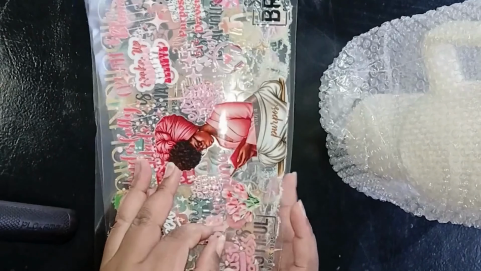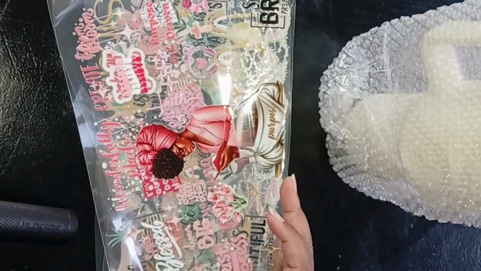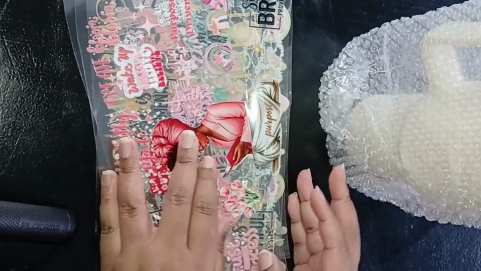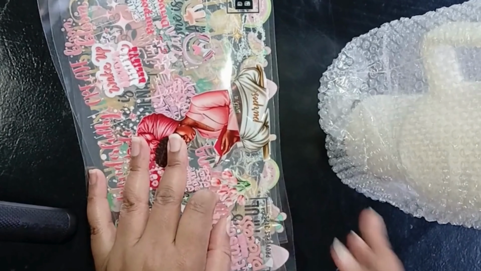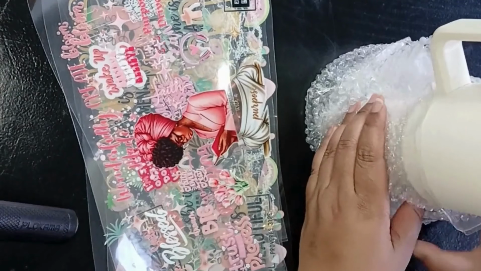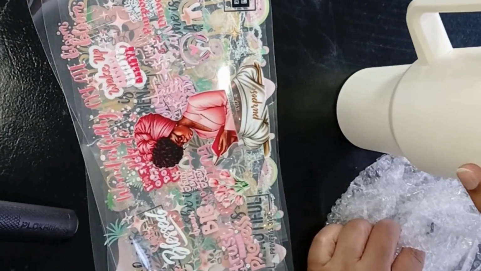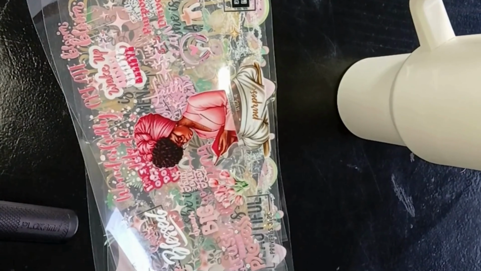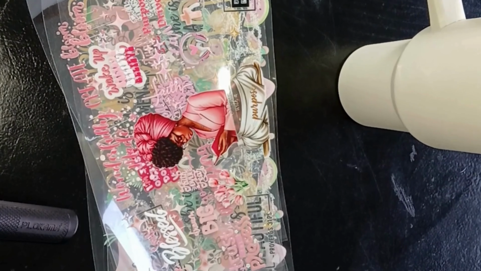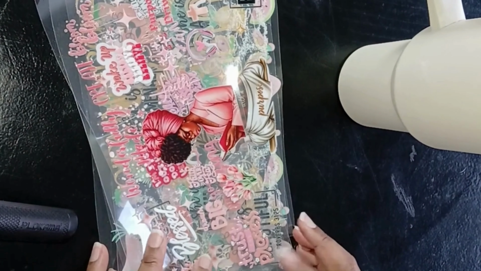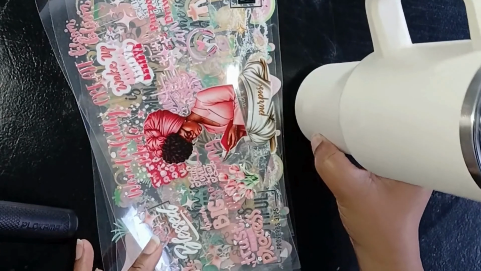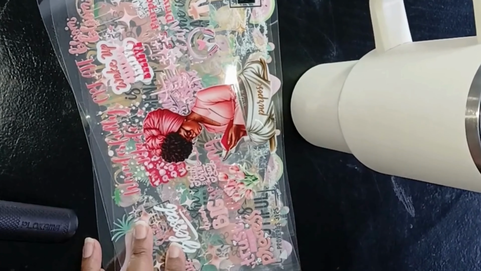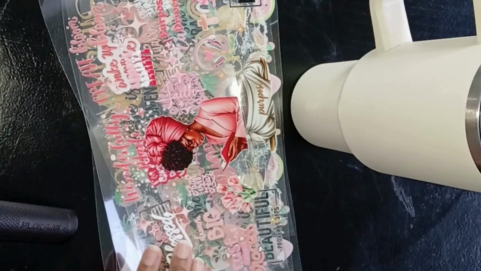You will need scissors and something to press with. I'll just use my hands because I've done this so many times. It should work out. And your tumbler that you will be putting it on. This is a beautiful tumbler. It's like a rice white, I think they call it. It's not quite white, it's rice white. Yeah, there are different types of whites. So let's just get into it.